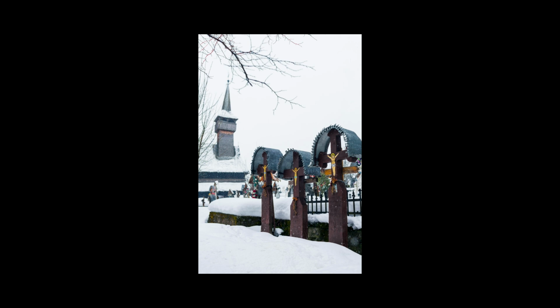Now this is a photo I really like. This is shot in Maramureș, a historic region of Romania. This is I think one of the oldest, if not the oldest church from Maramureș. This is in a place called Iăud, and I really liked the way I captured these three crosses and then the church in the background.